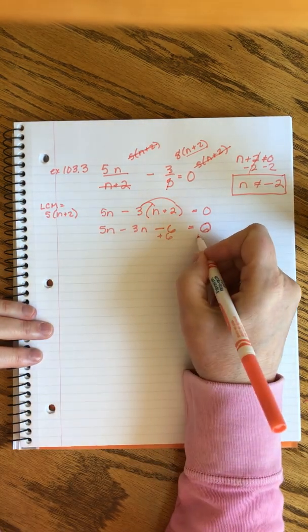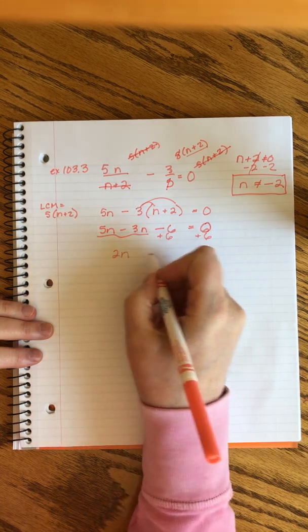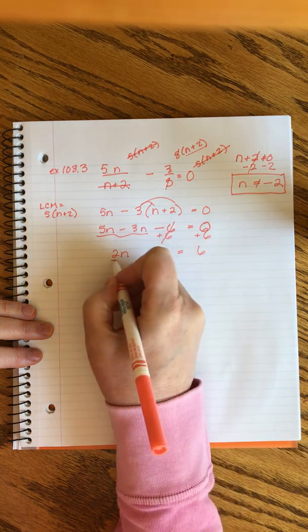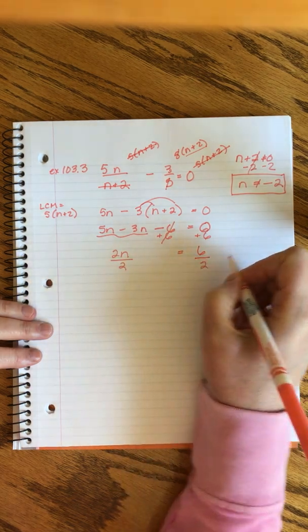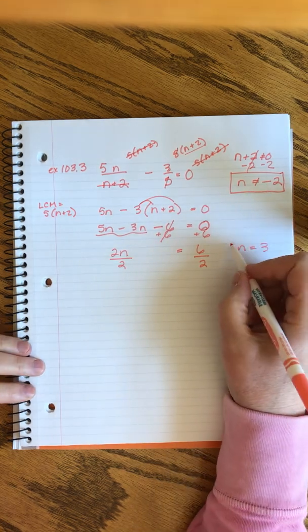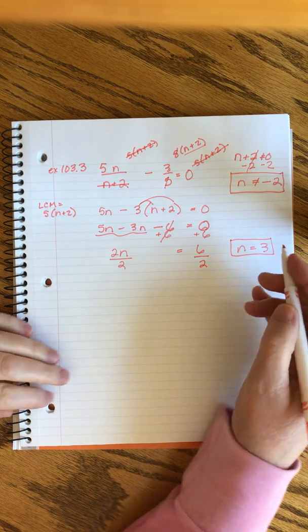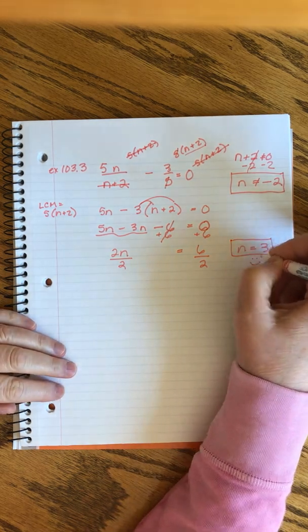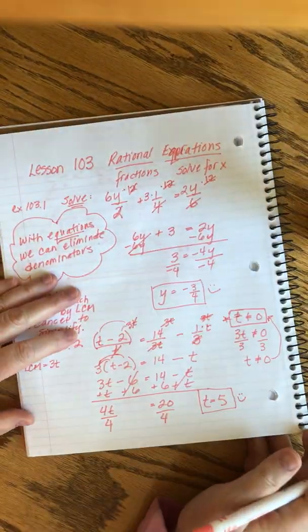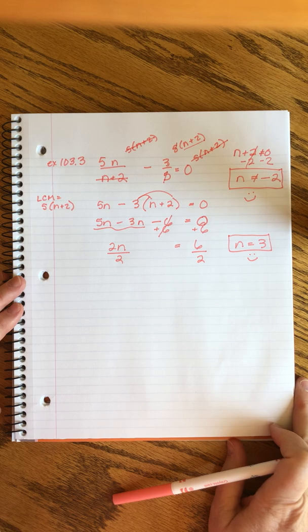Okay, let's add 6 to both sides, and then we'll combine those like terms, and we'll get 2n equals 6, n equals 3. We compare that to our restraint, and we see that we're fine. N equals 3, that's the right answer. Yay, this is correct too. All right, did I smiley face these? Yes. Whew. Can't live with myself if I forget those smiley faces.